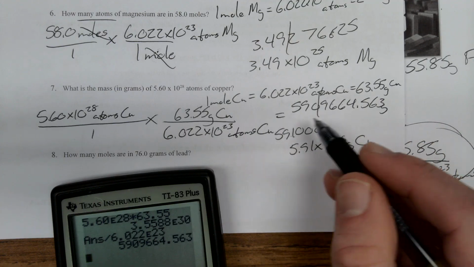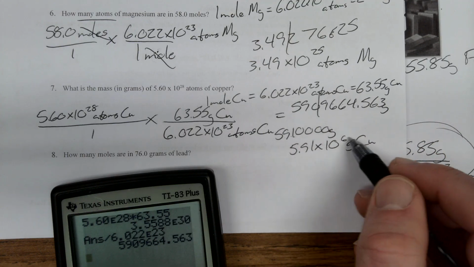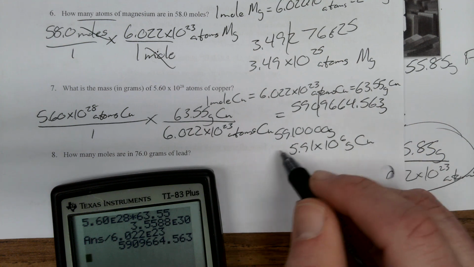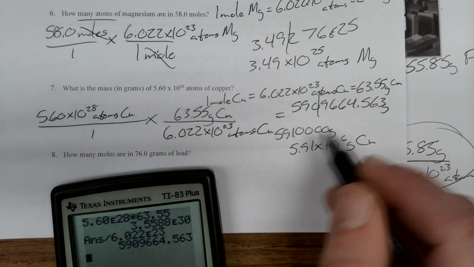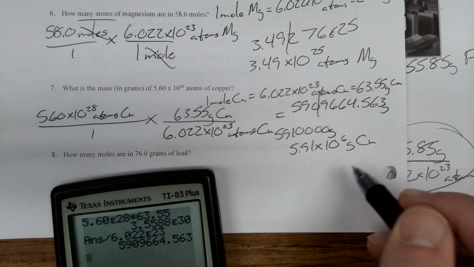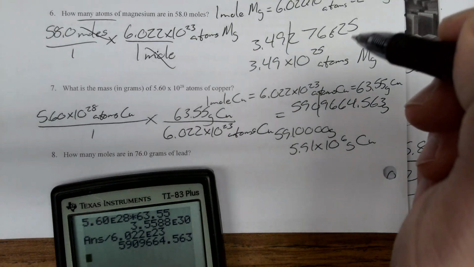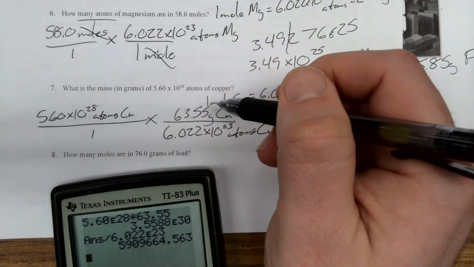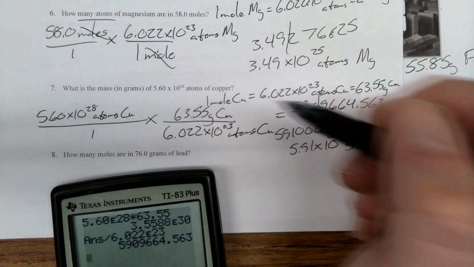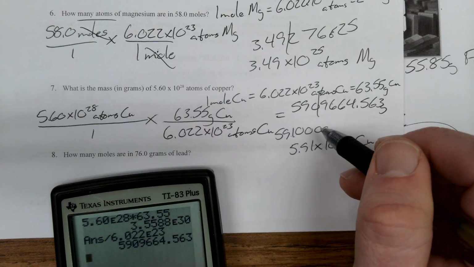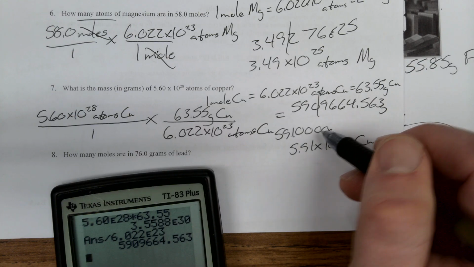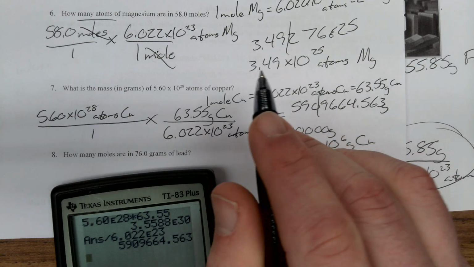If right here is where you feel comfortable stopping, you stop there. You don't have to give me the scientific notation of that number. You gave me the equalities. You gave me the dimensional analysis equation. You gave me your answer rounded to the proper place. You could stop right there and you'd be perfect.